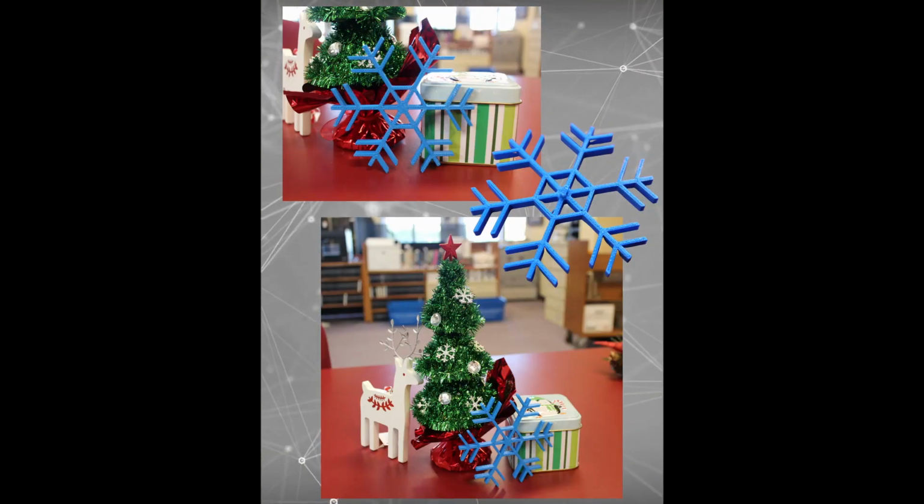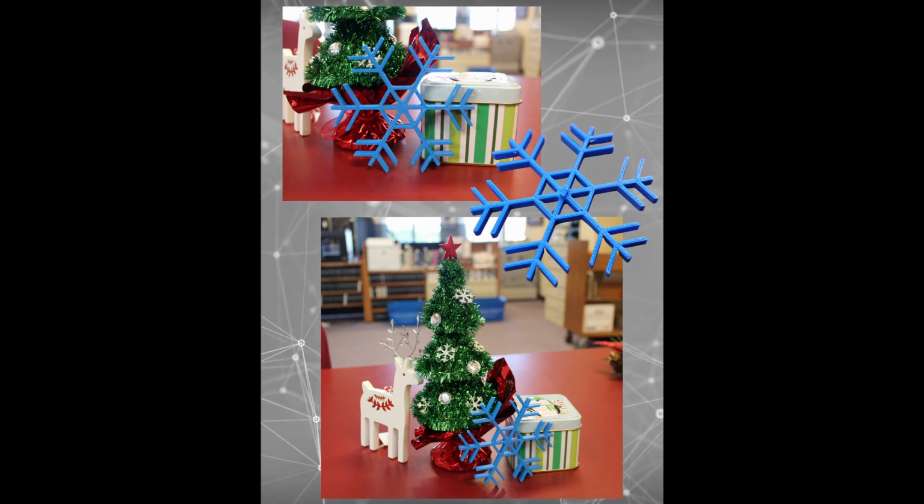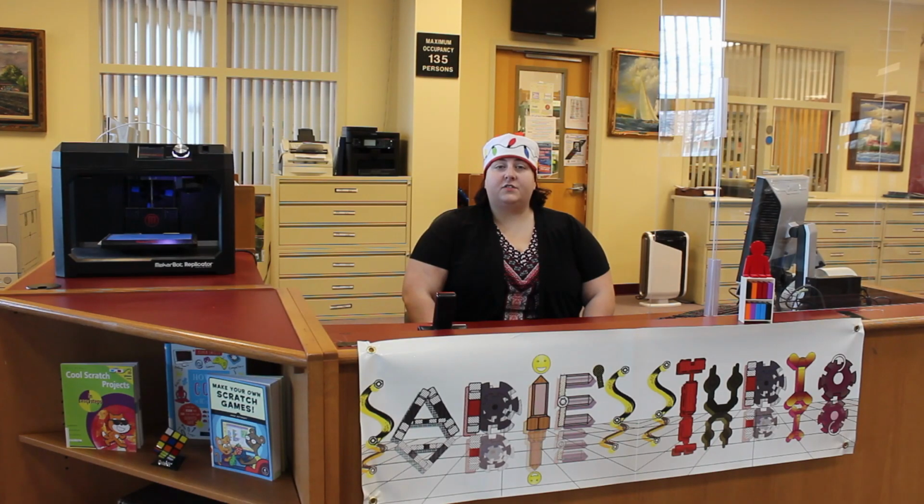Step by step on how to use Tinkercad. I hope that it was very helpful. But now here's your chance to create your own object.